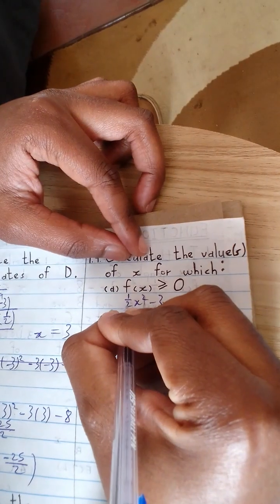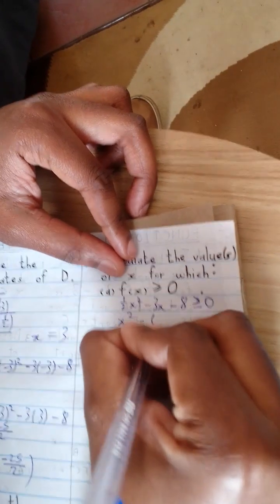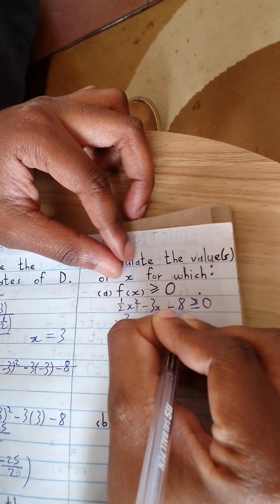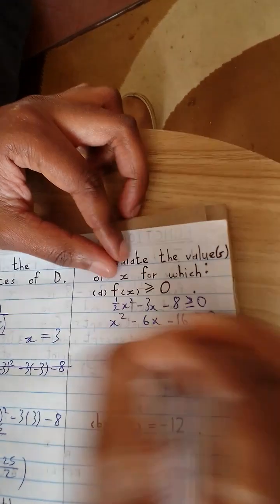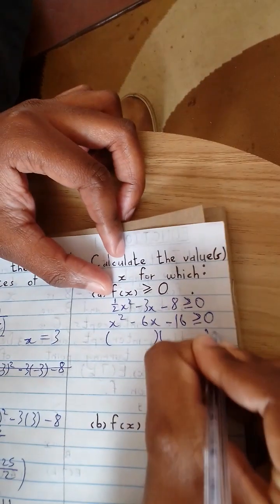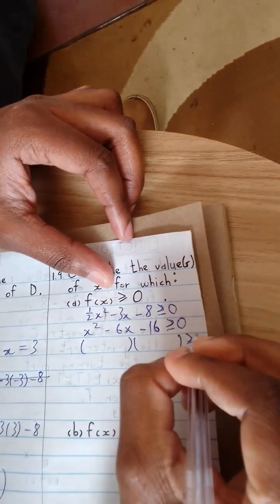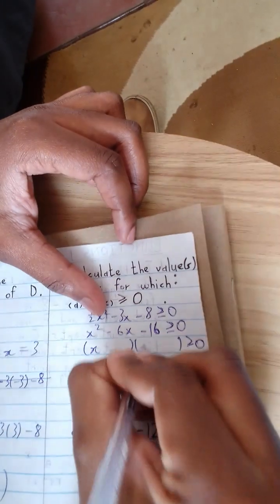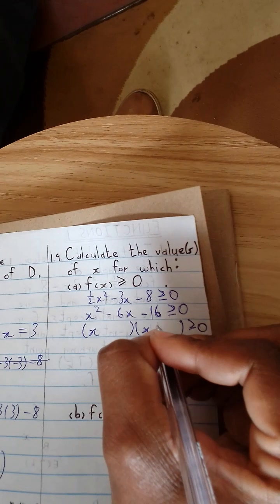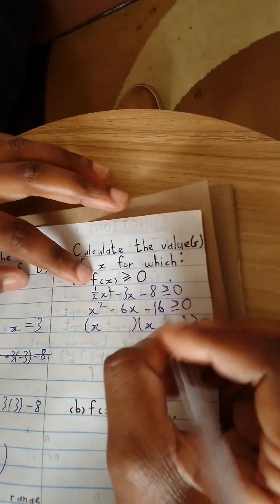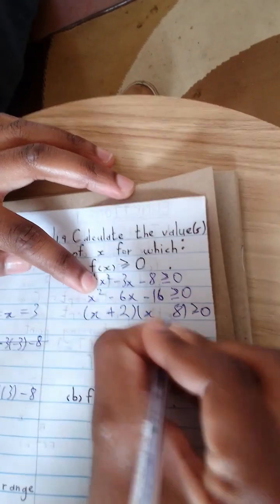Multiply everything by 2: x squared minus 6x minus 16. Factors of 16, 2 and 8, right? So x, 2, 8, plus, minus.